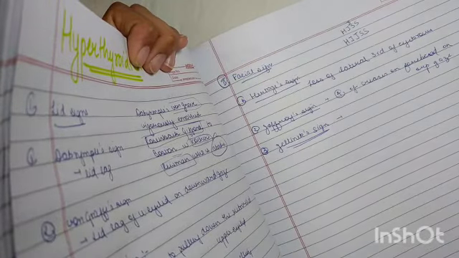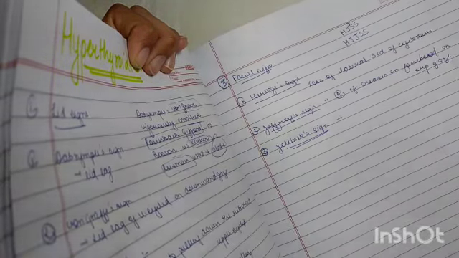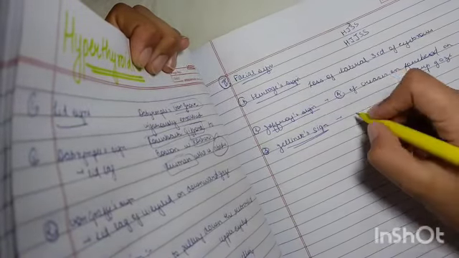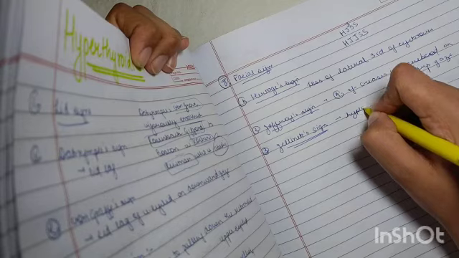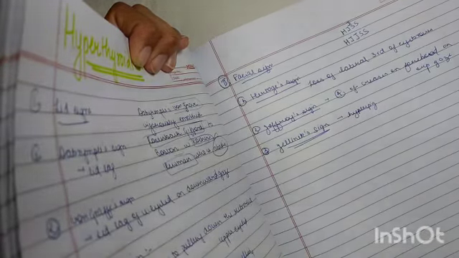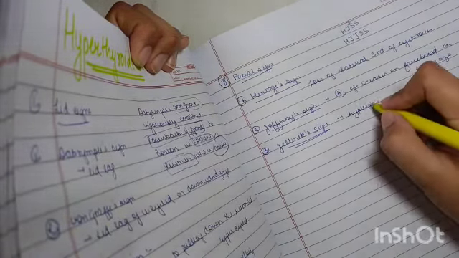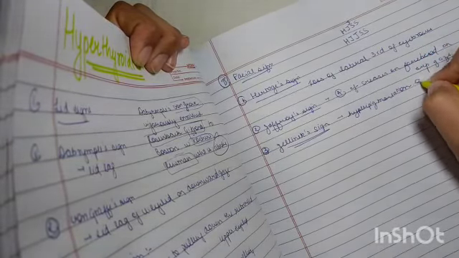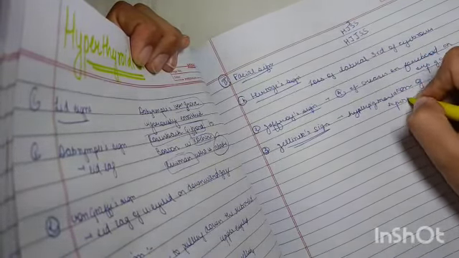Okay. Then by another J, I want you to remember Jellinek's sign. Suppose there is some jelly and it is very dark in color. So what you will see is that there is hyperpigmentation of the superior eyelids.